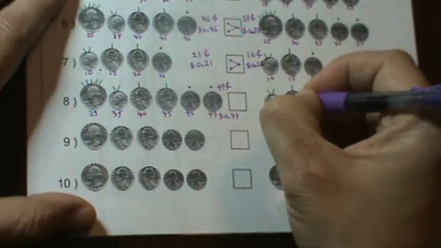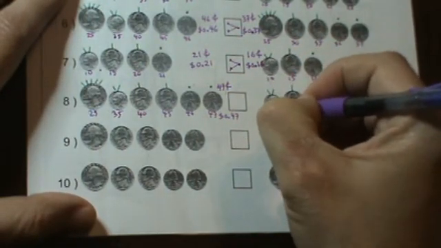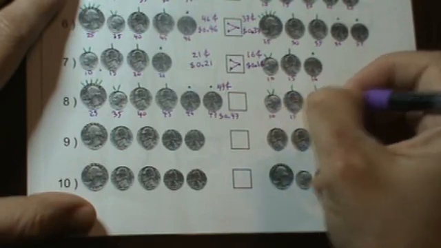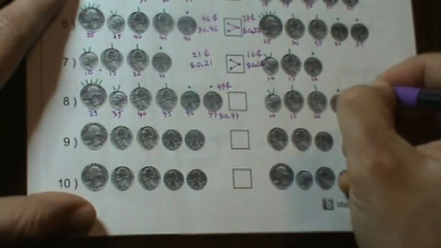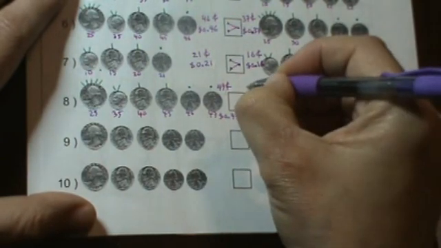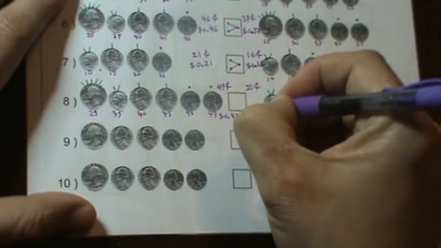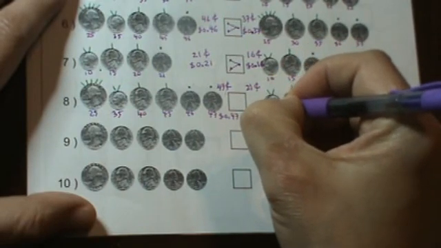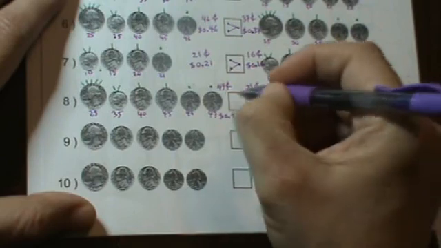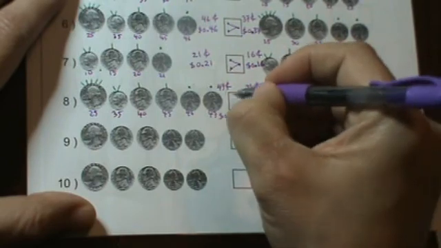In the other side I have 5 and 10, and 5 is 15, and 5 is 20, and 1 is 21. So this is 21 cents or $0.21. So 47 is greater than 21.